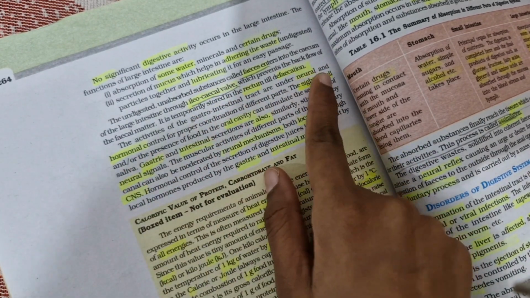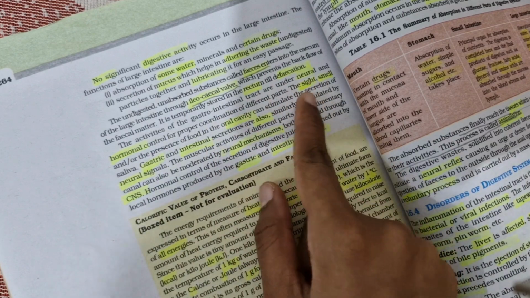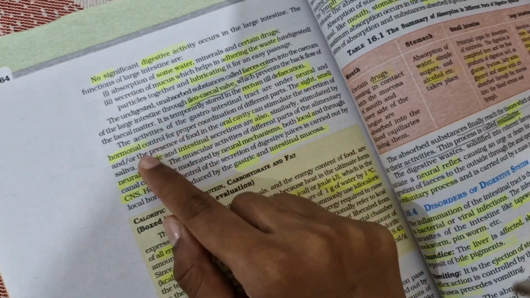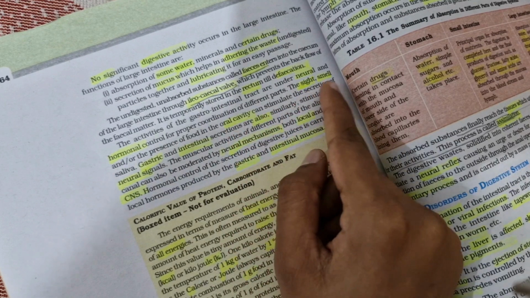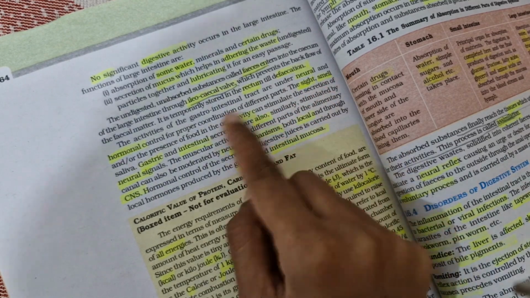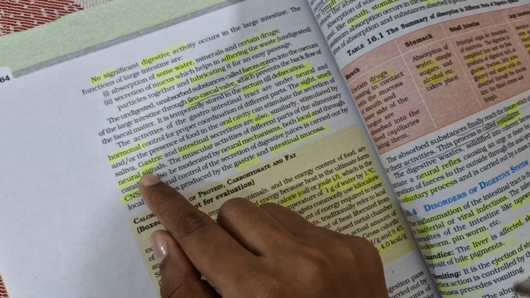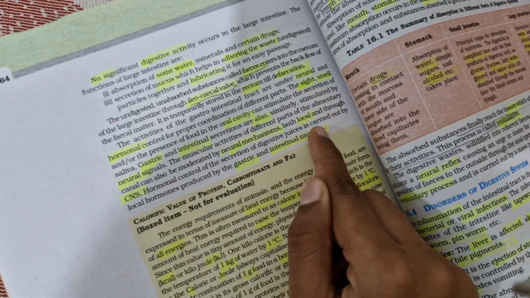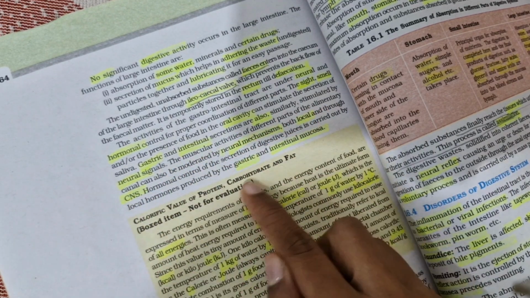There will be neuronal and hormonal secretion, and even the sight, smell, and thought of the food will cause secretion in the oral cavity, in the stomach and everywhere. So gastric and intestinal secretions also will be influenced under this condition. There will be CNS or local regulation.